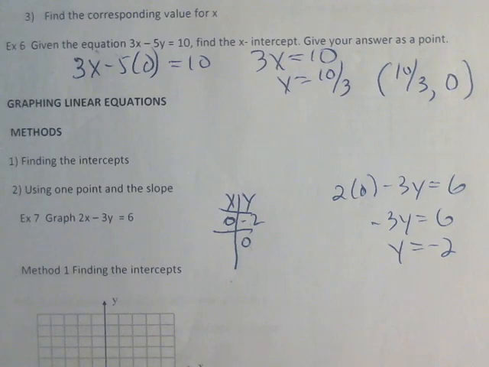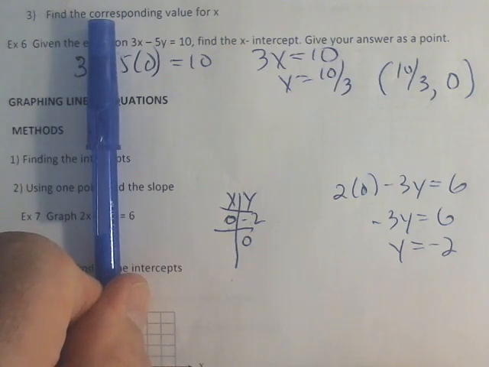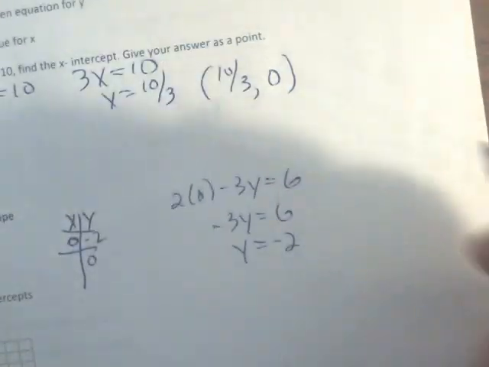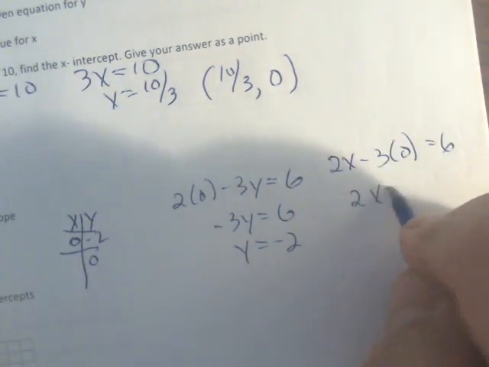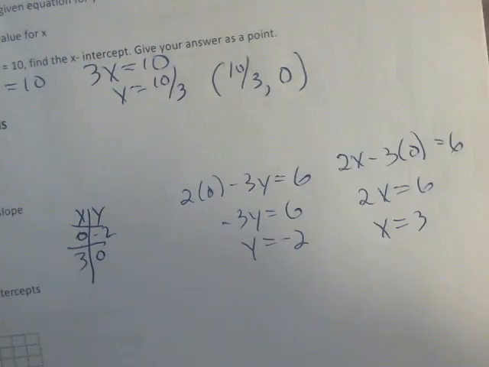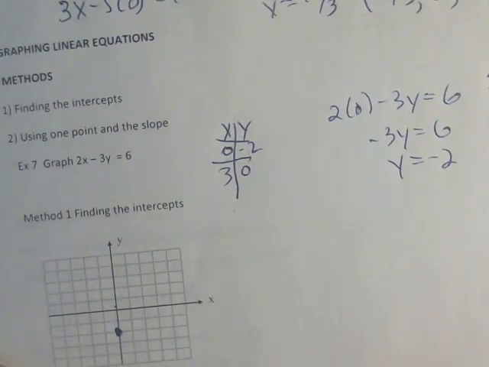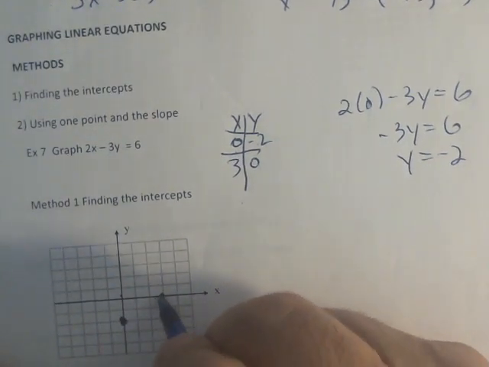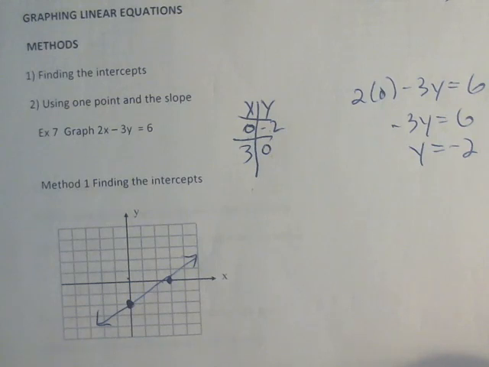So if I choose 0 for y, well, the -3y goes away, and I'm left with 2x equals 6. So most of these are one-step equations when you do that. But I will write it out for you. And so x equals 3. So I plot these 2 points, 0, -2. Make sure you plot them correctly. If I had $1 every time somebody plotted intercepts backwards, I could retire. 3, 0 is here. And then put your arrows on the ends of your line, because this line goes on forever.